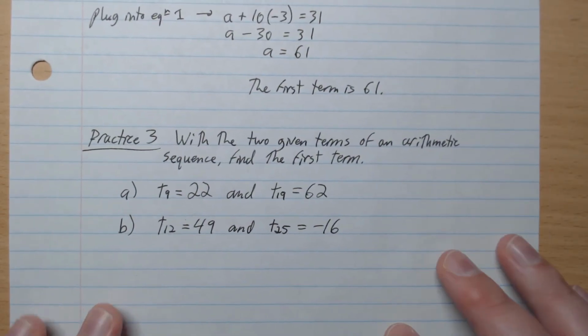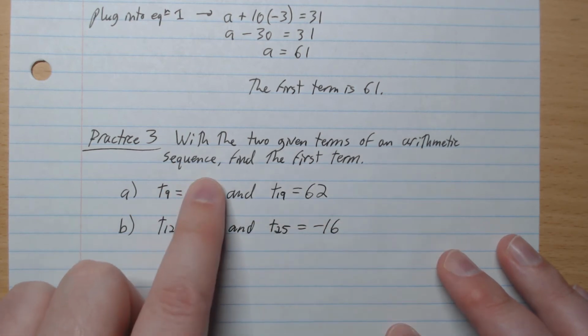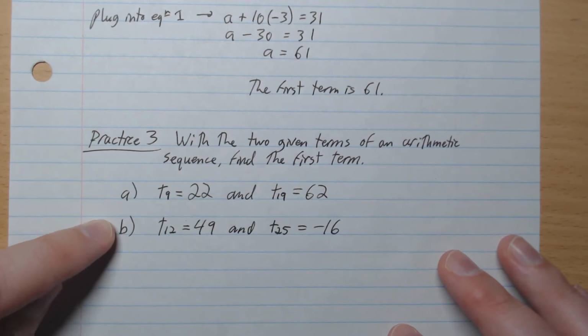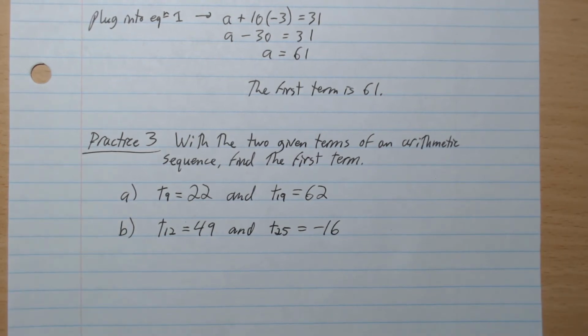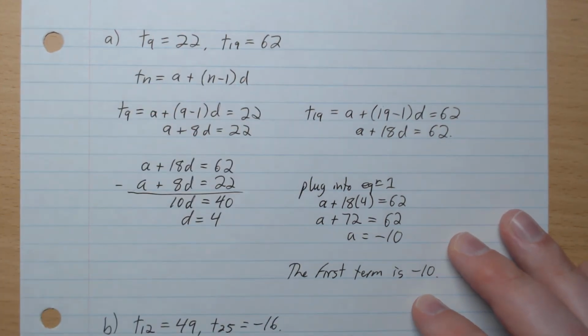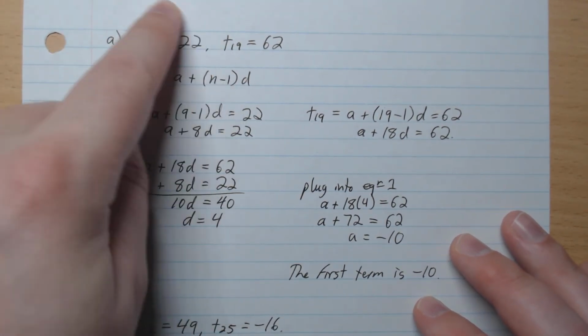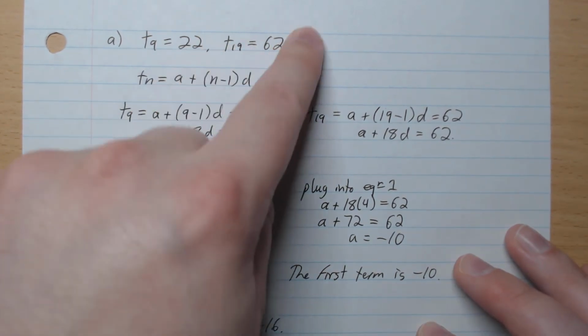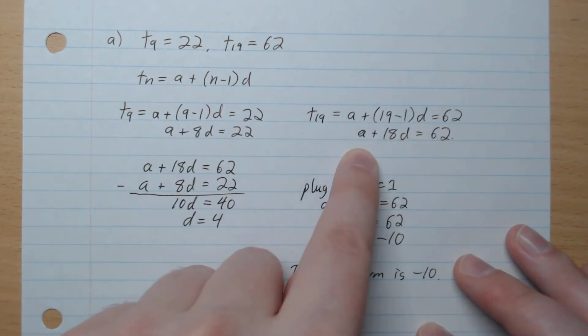Okay, practice number 3. With the two given terms of an arithmetic sequence, find the first term. So here's A and problem B. Go ahead and pause the video and answer that. Okay, we're back. A, T9 is 22, T19 is 62. From our first information here, we get a plus 8d equals 22, like that. From our second piece of information, we get this here, like that.